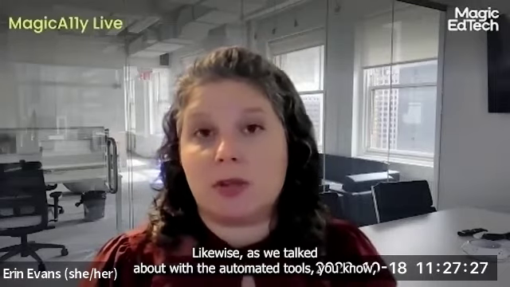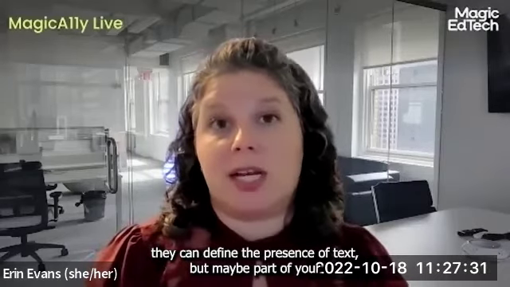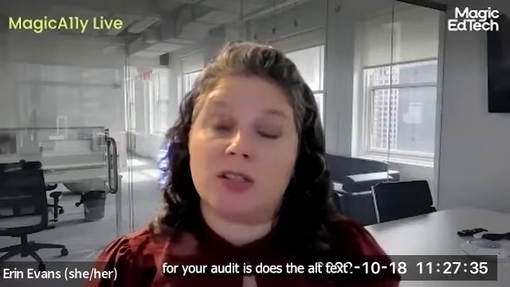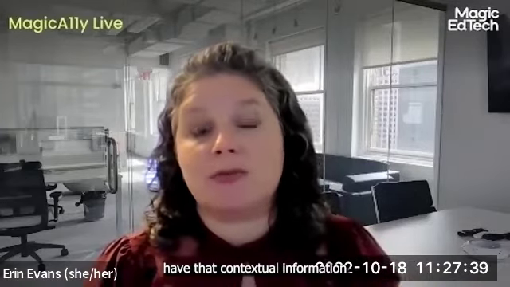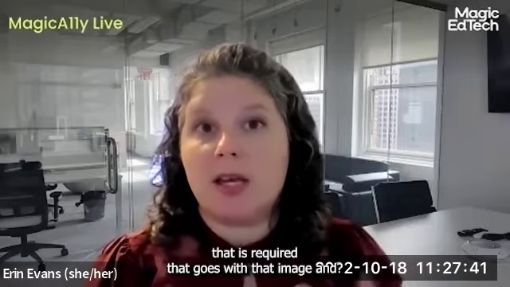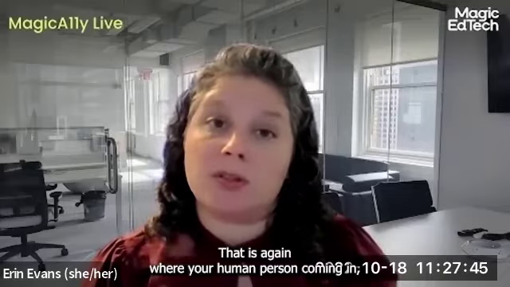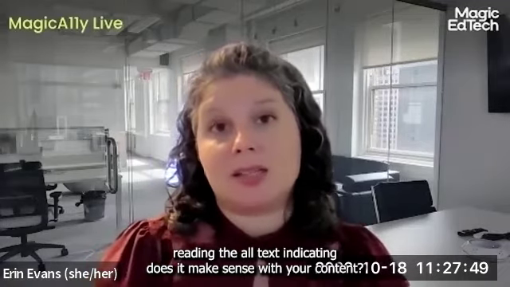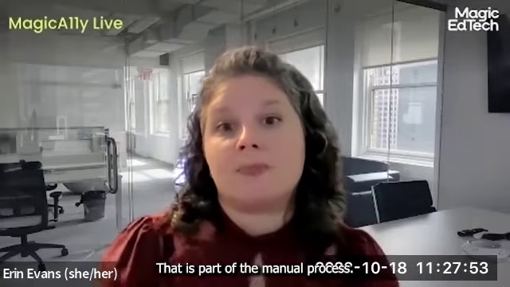Likewise, as we talked about with the automated tools, they can define the presence of alt text, but maybe part of your requirement for your audit is, does the alt text have that contextual information that goes with that image? And that is, again, where your human person comes in, reading the alt text, indicating, does it make sense with your content?